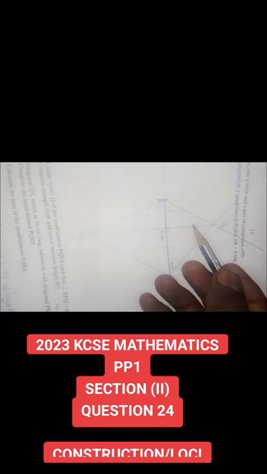Now, there are very many ways you can find the area of this figure. Other people will opt to use half base times height, because we have the height. If you use half base times height, we are going to have half base times height of figure A and figure B. Then you find the sum.